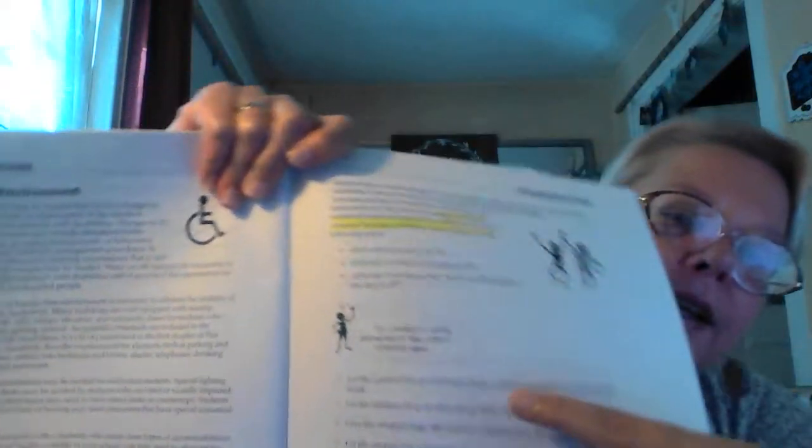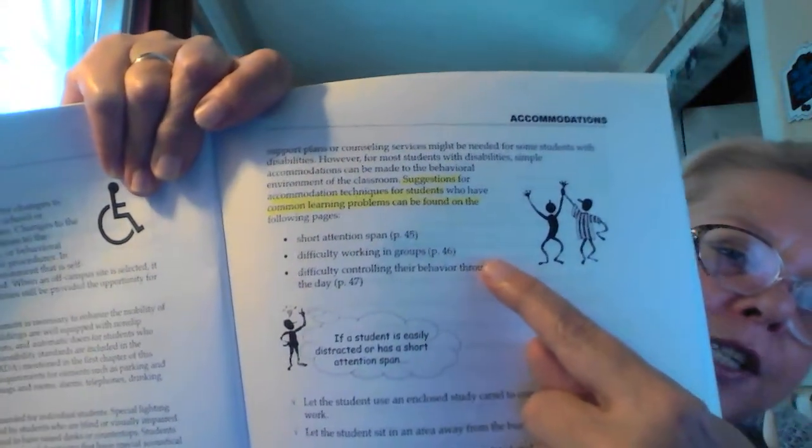So that is big. Accommodations to a learning environment that help with behavior management. It has suggestions for students with common learning problems: short attention span, difficulty working in groups. And once again, it goes through and it's got 3 or 4 pages that address different issues. And then you can just flip through it and you can find it.